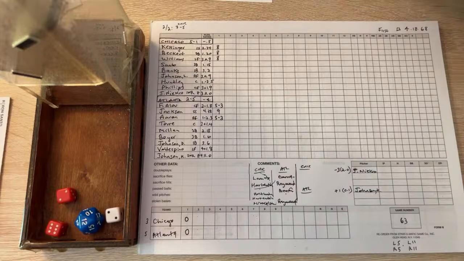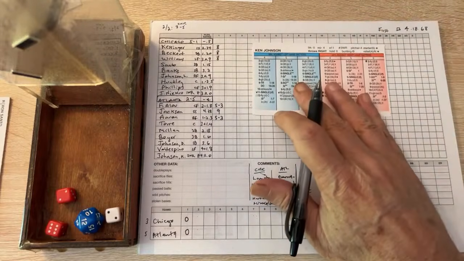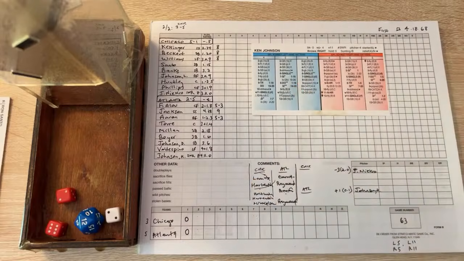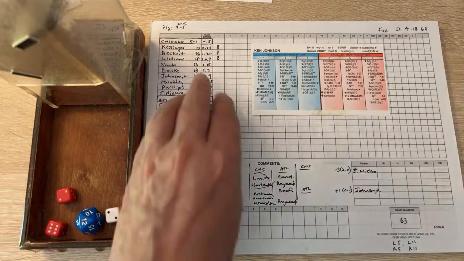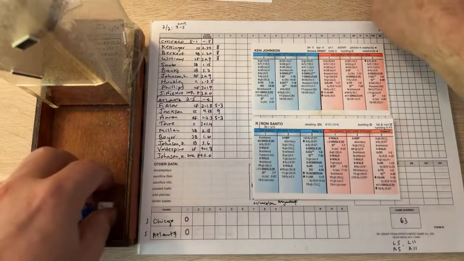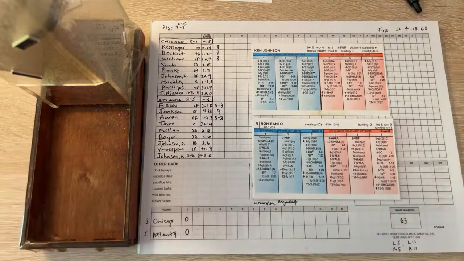I'm going to demonstrate the super advanced rules as they come up. In that first inning, nothing really came up. They were just 3 up, 3 down. Well, leading it off is Ron Santo. Ken Johnson on the mound.